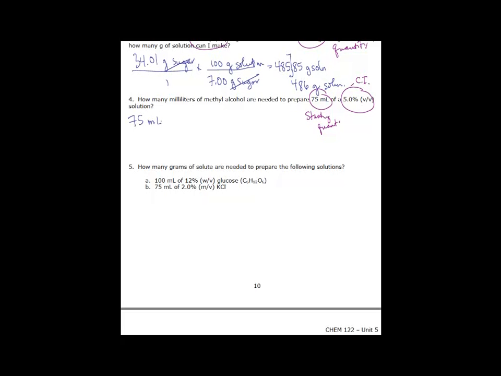Now I have to be careful in labeling this. 75 milliliters, is that solution or solute? So be very careful when reading these types of questions. How many milliliters of methyl alcohol are needed to prepare 75 milliliters of solution? So it's solution.